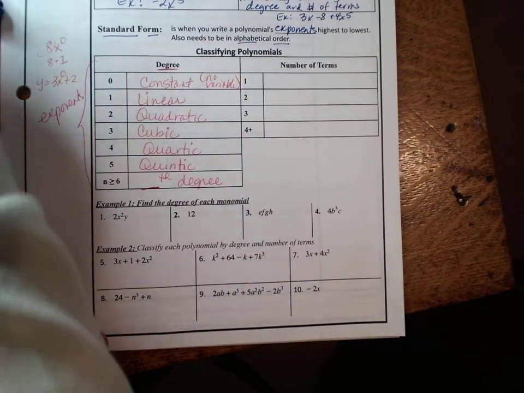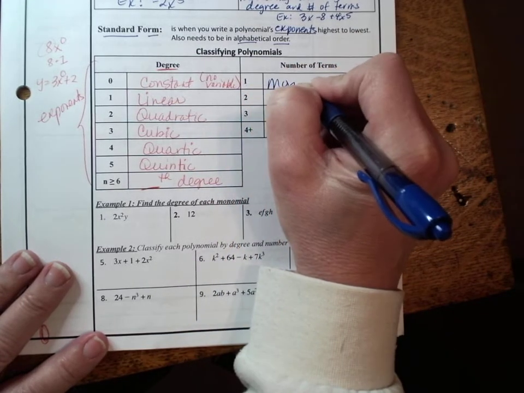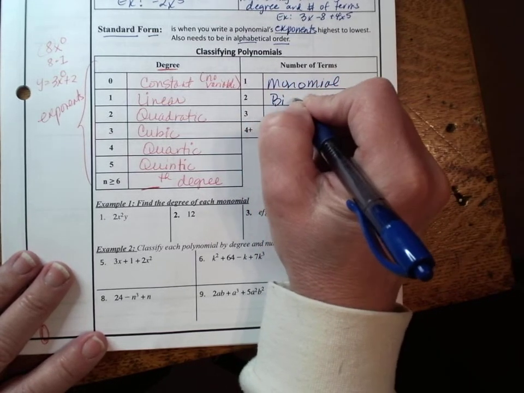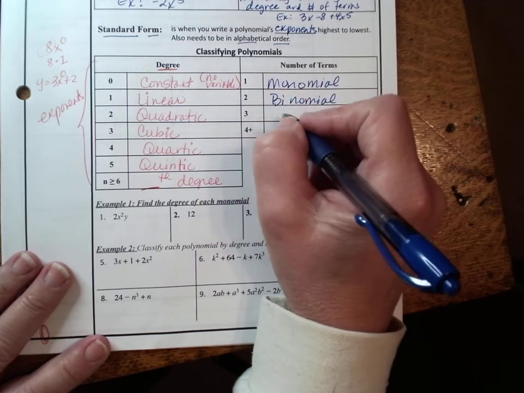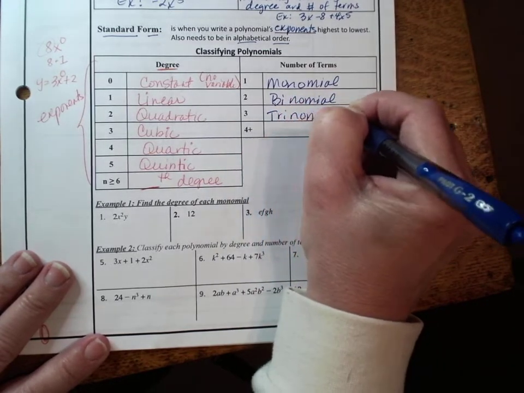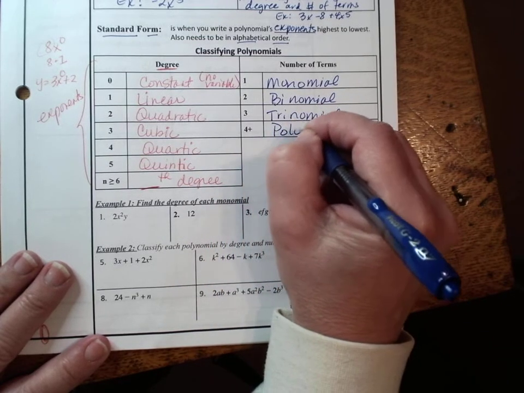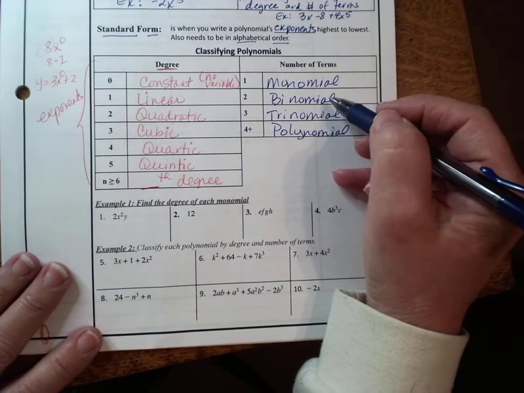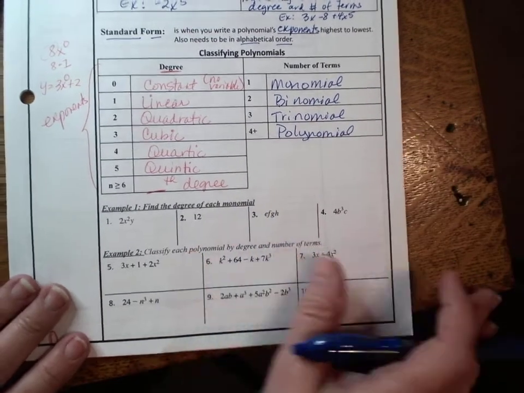Now, number of terms is going to be important. So if there's only one term, it's a monomial. If there's 2 terms, it's a binomial. So you're going to have 2 terms, okay? What do you think? Like bicycle, okay? Tricycle, a trinomial. There's 3 terms. Now, if there's 4 or greater, they just classify them as a polynomial. They can't classify them any more specific. So if there's 1, 2, or 3, you will use monomial, binomial, and trinomial. If it's 4 or more, you'll use polynomial.